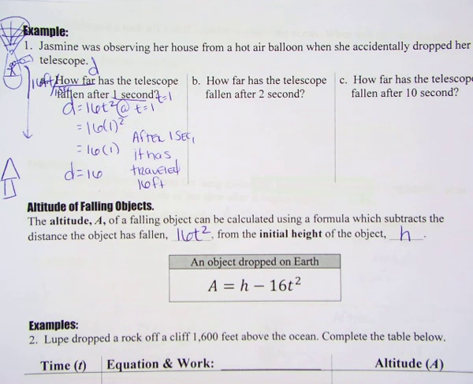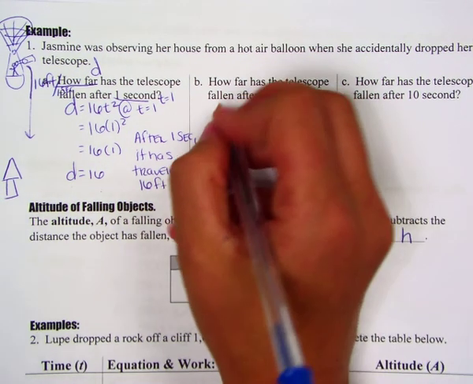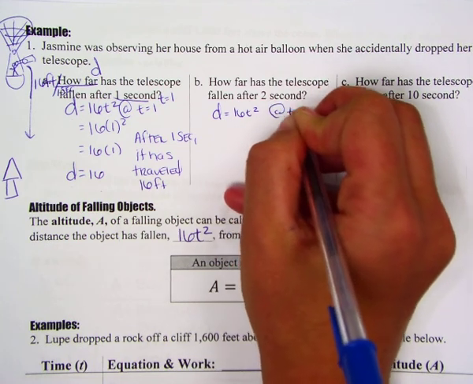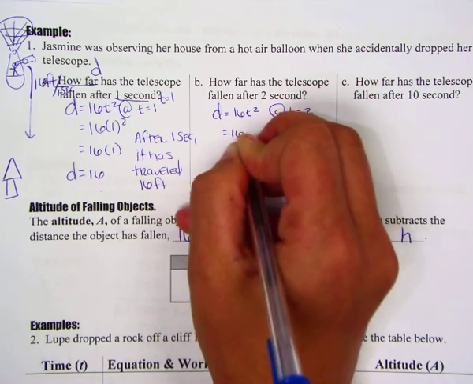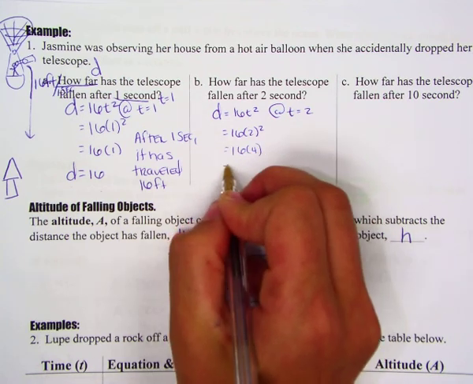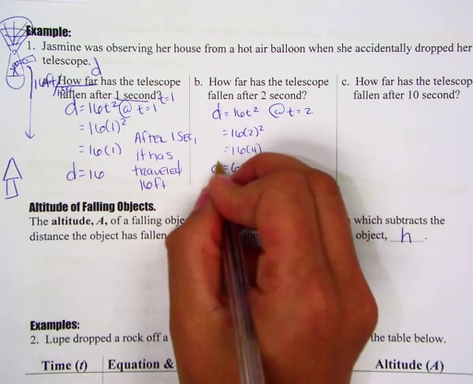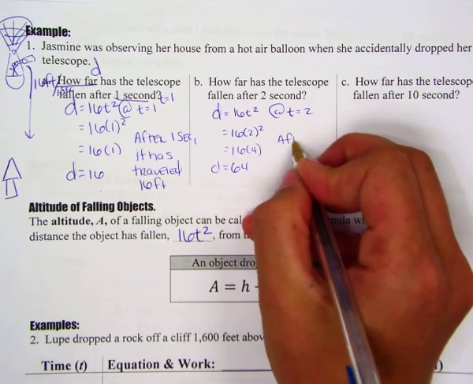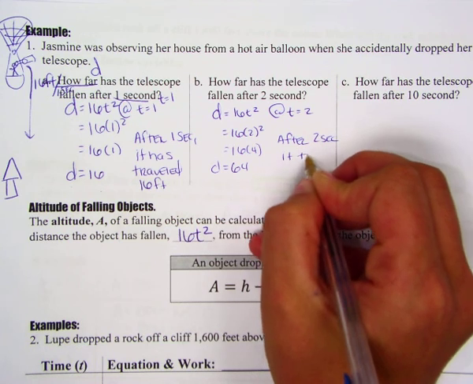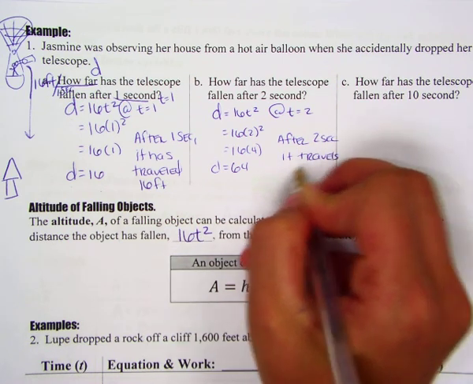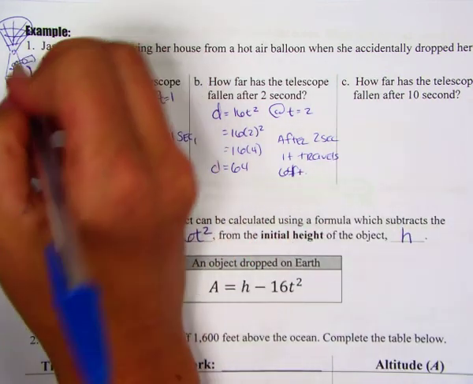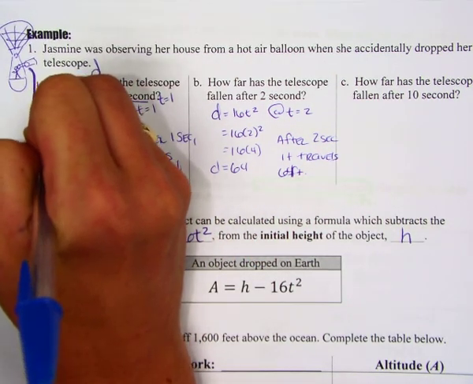Part B, how far has the telescope fallen after 2 seconds? Take the same formula and substitute t equals 2. 2 squared is 4, and 16 times 4 is 64. So after 2 seconds, it travels 64 feet. It went 16 feet in the first second, and now a total of 64.